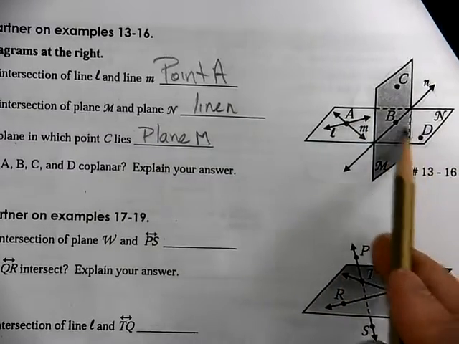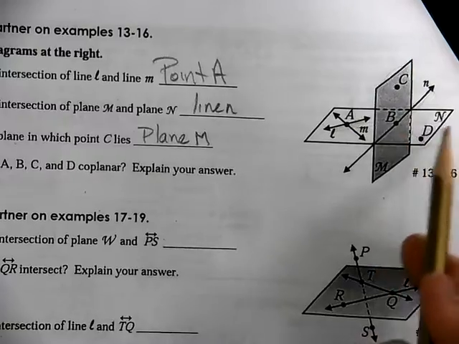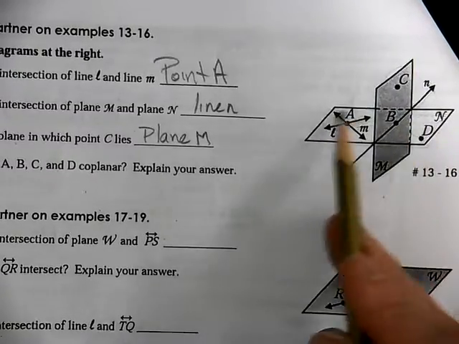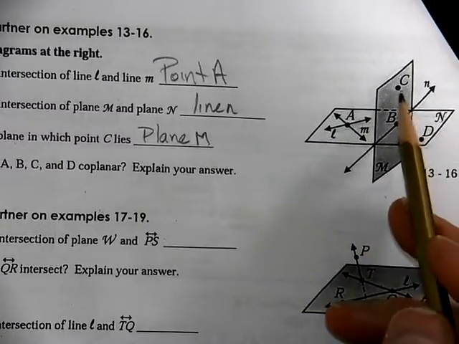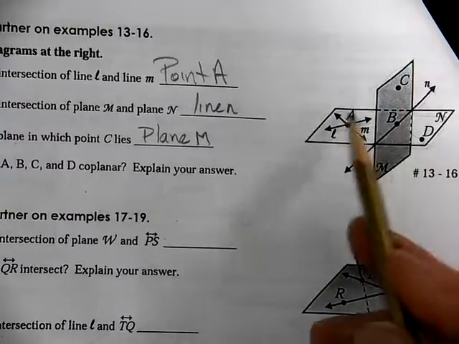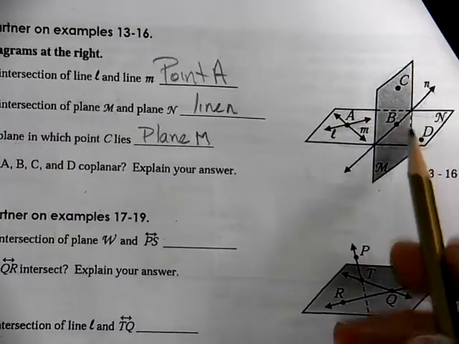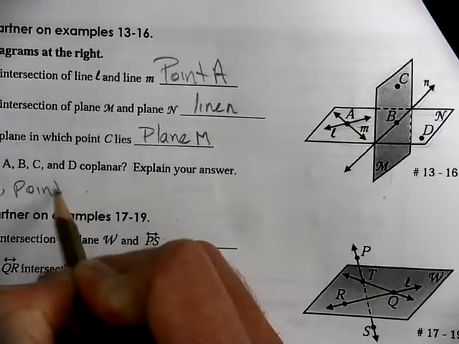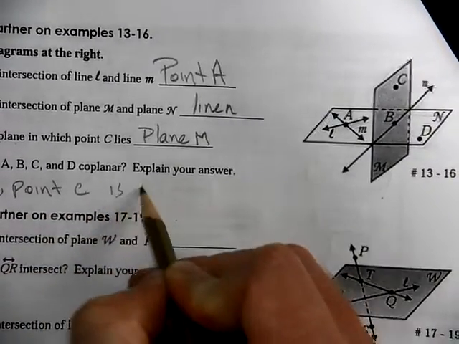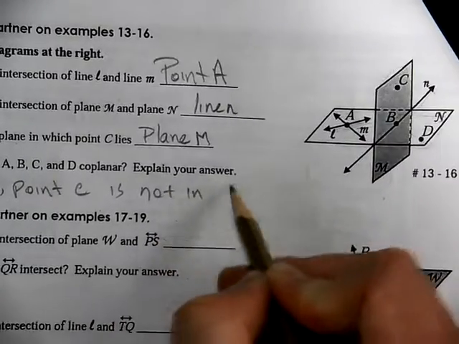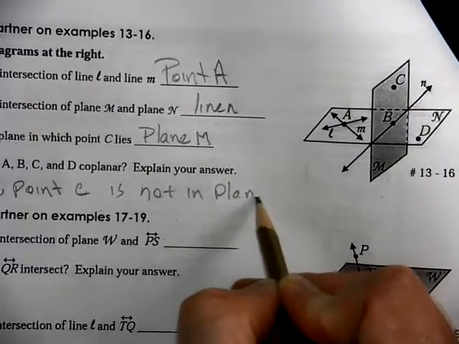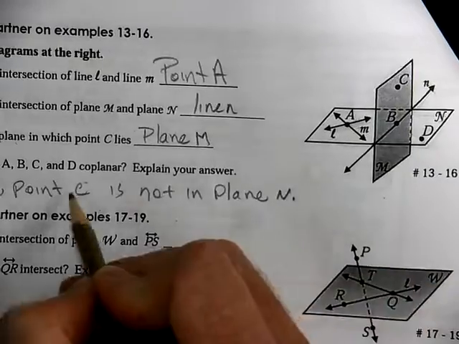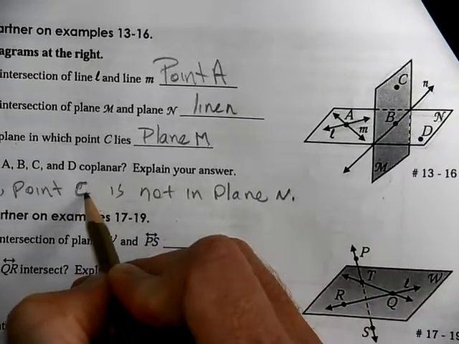A, B, D, those 3 points all seem to be in plane N, but point C is not in plane N. So we would say no, point C is not in plane N. That is a C, not an E.